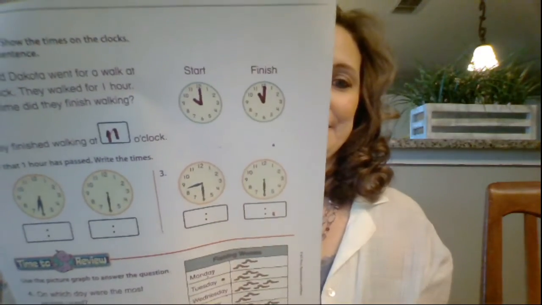All right, on the back side, let's see if we can just do this together. Mark and Dakota went for a walk at 10 o'clock. They walked for 1 hour. What time did they stop walking? Just see if you can figure that out. They started at 10 o'clock. They walked 1 hour. They finished at 11 o'clock.